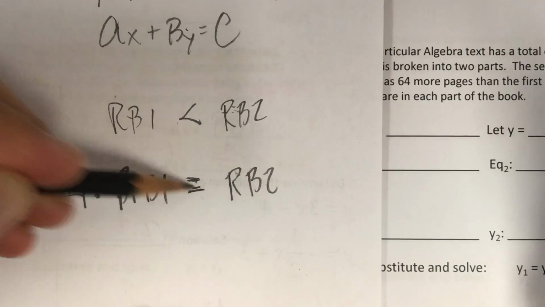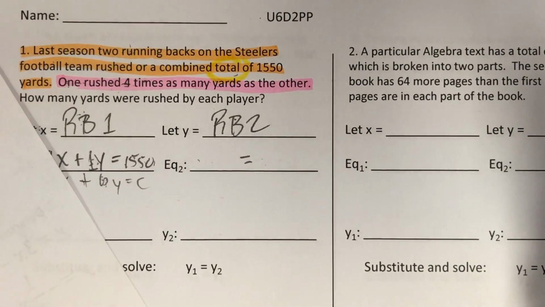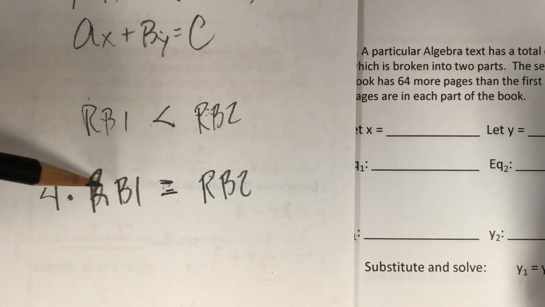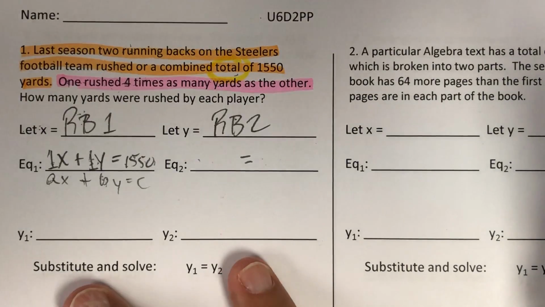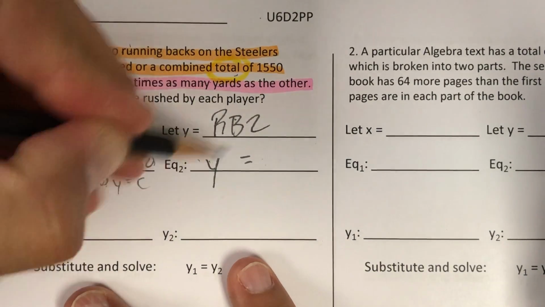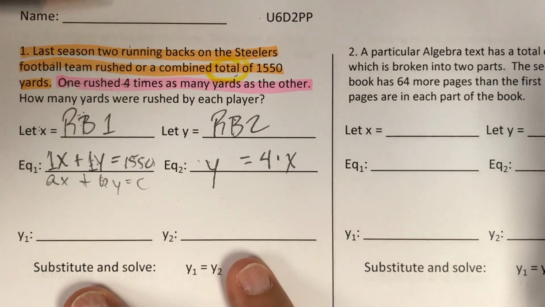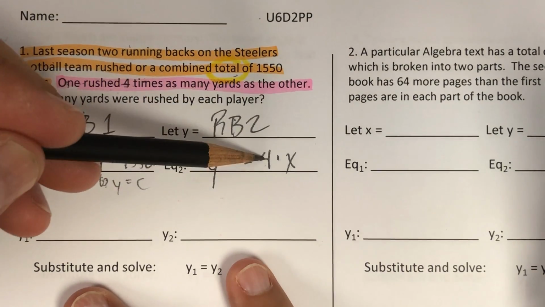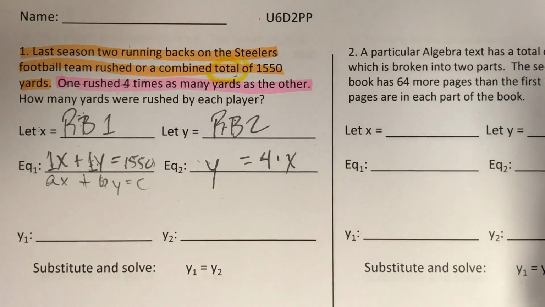One rushed for 4 times as many yards as the other. The smaller one times 4 equals the bigger one. So y equals 4 times x. The smaller one times 4 equals the bigger one. And those are our two equations.